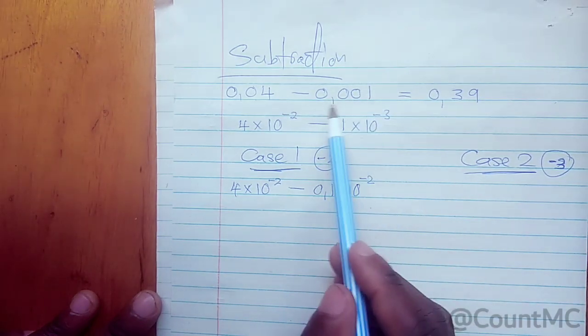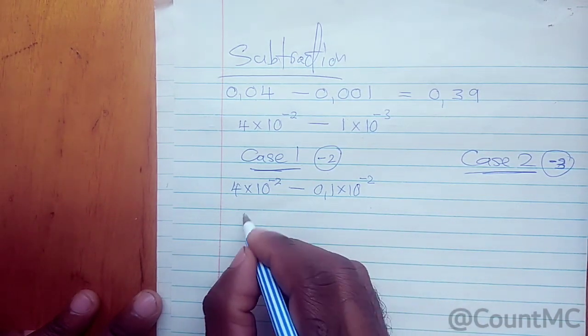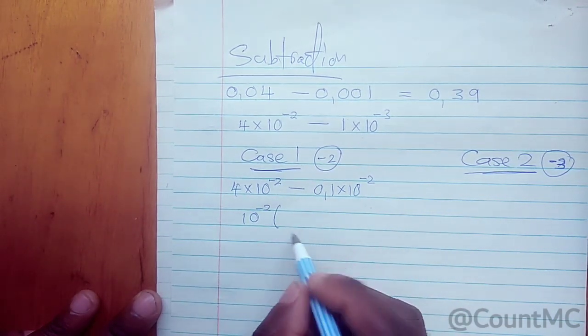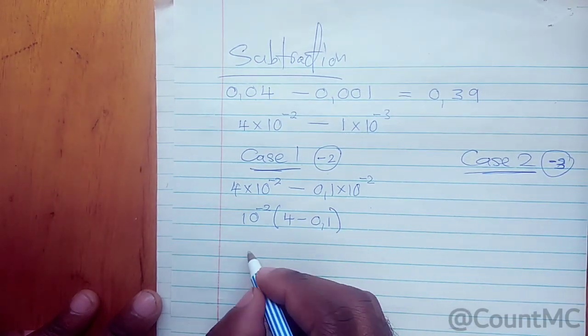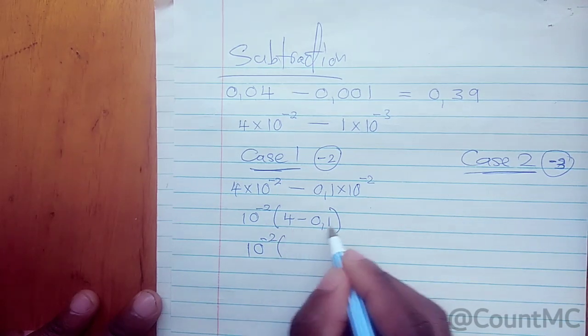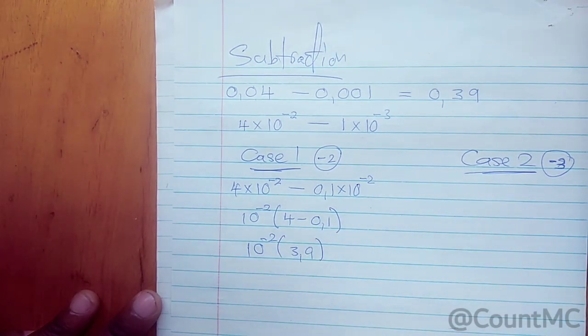This is how we convert this to the power minus 2. So now we can calculate. Since 10 to the power minus 2 is common, we take it outside. Then we are left with 4 minus 0.1. And 4 minus 0.1, that's 3.9. So our final answer is 3.9 times 10 to the power minus 2.